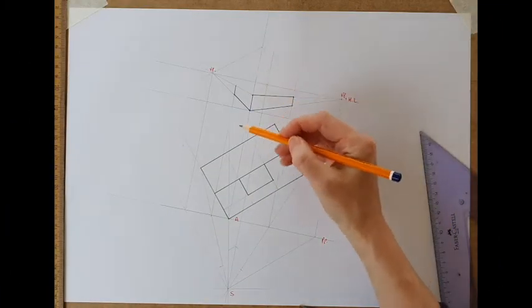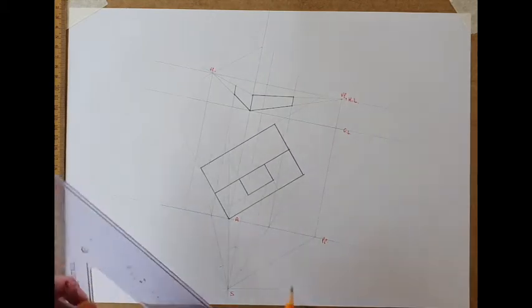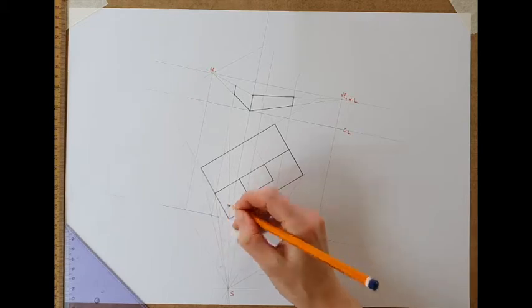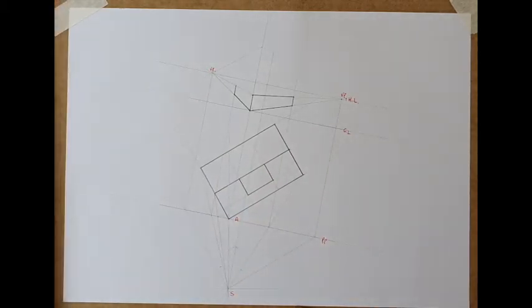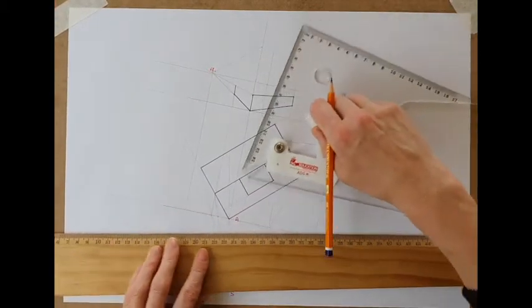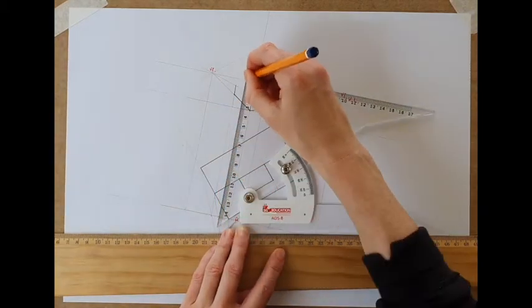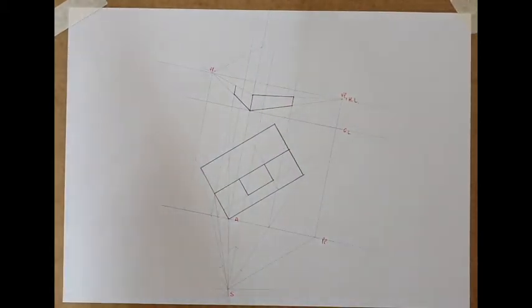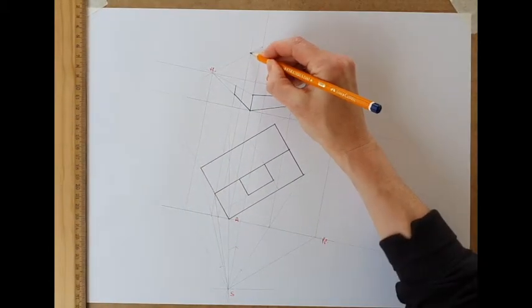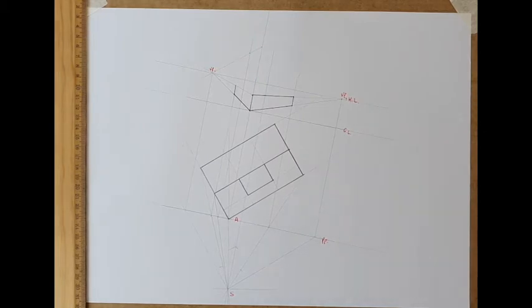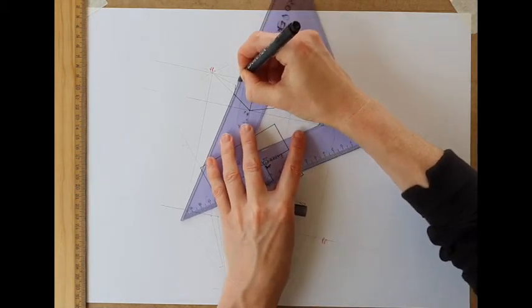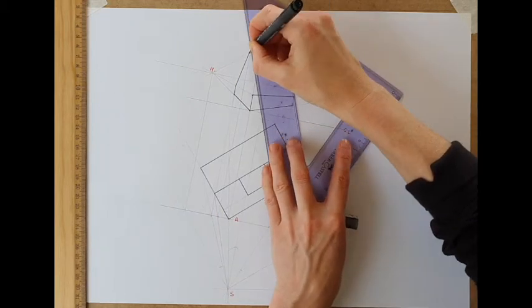Now my apex, which will be on that height line, I need to find it by joining it back to the spectator. So this is where my apex is going to be. Back to the spectator, it cuts the picture plane, take it up, and obviously it's going to appear smaller than it actually is because it's behind the picture plane. So I've got my height for it, and I'll get my slope just by joining the dots.